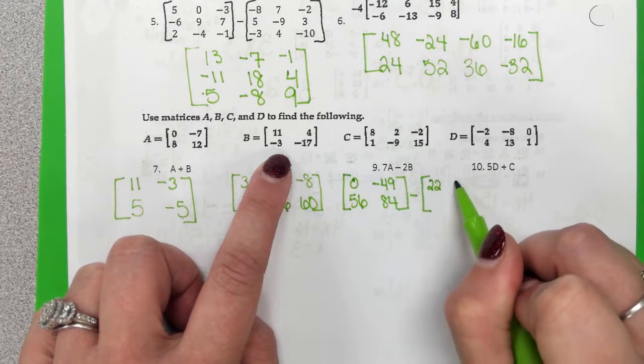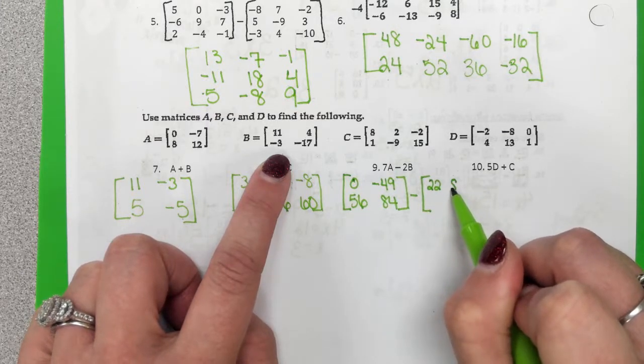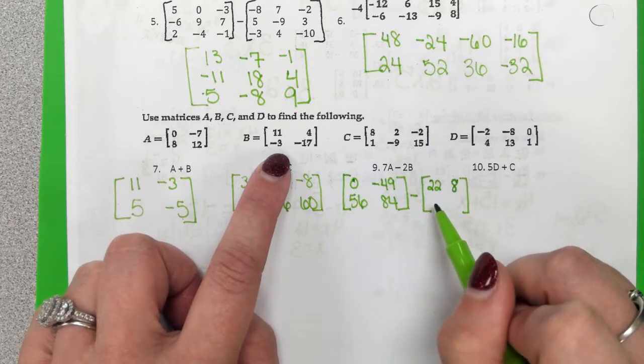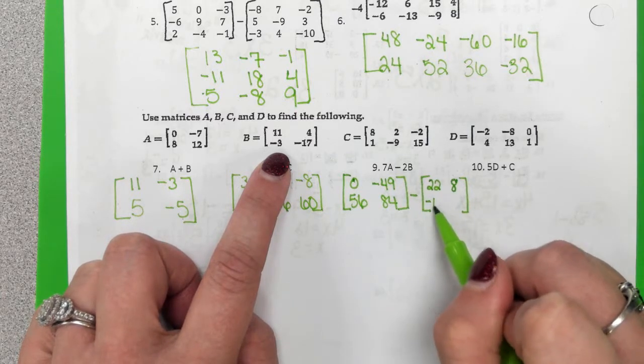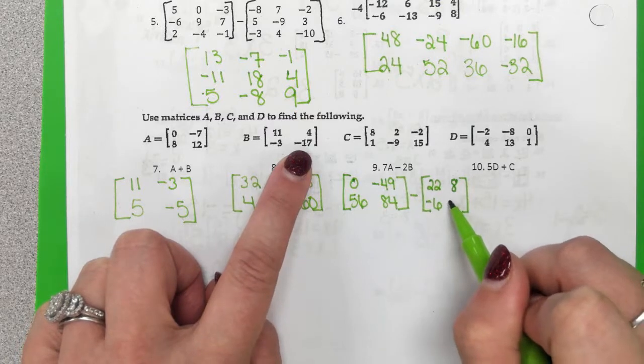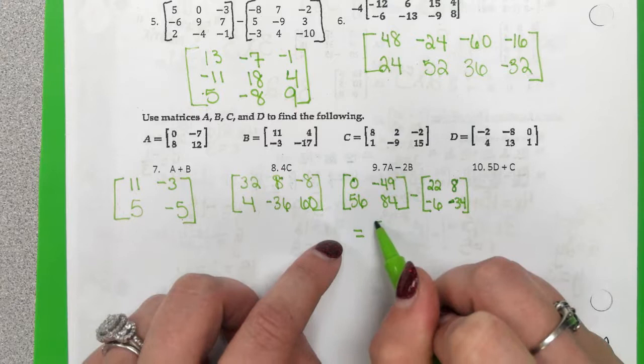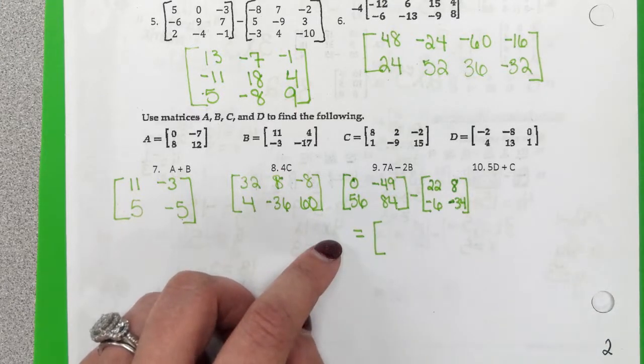22. 8. Yep. I'm just waiting on y'all. What's the next one? Negative 34. Yep. All right, subtract them, and what do you get? Now, Brent, give me the answers. Negative 22. Yeah.